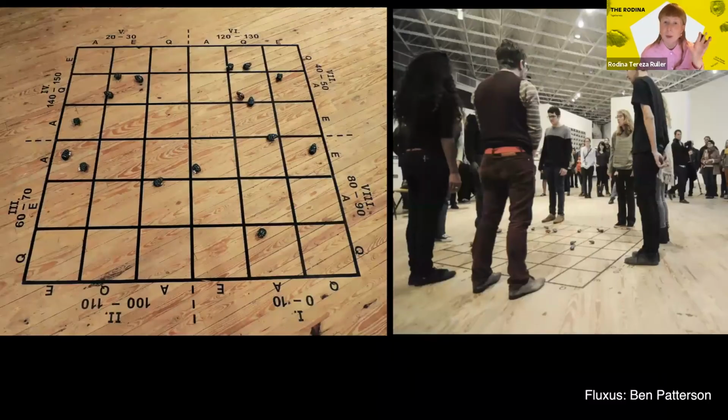Patterson took musical scripts and turned them into role play instructions. So he designed performative games and playgrounds. This game here is reperformed. Of course, he created it in the 60s, and now this was done, I think, five years ago.